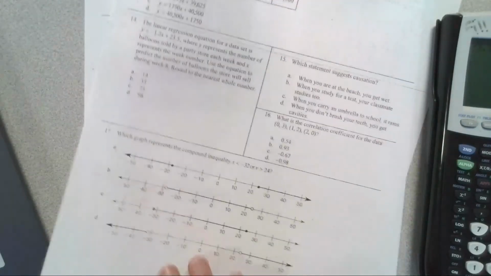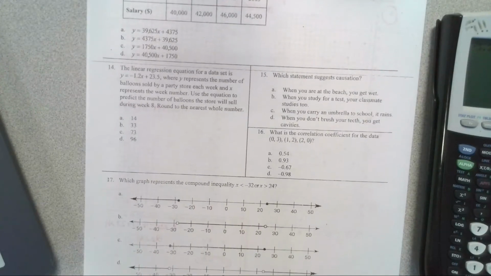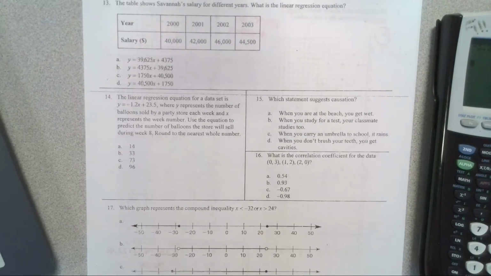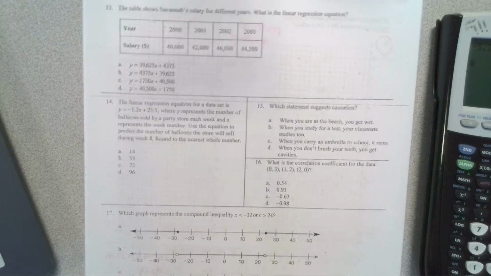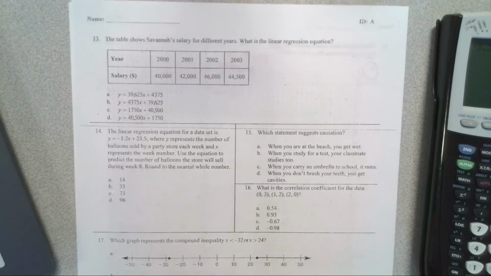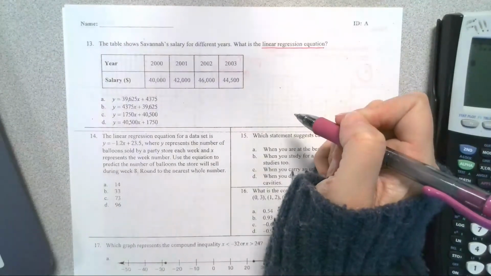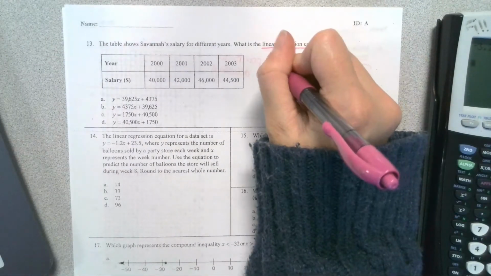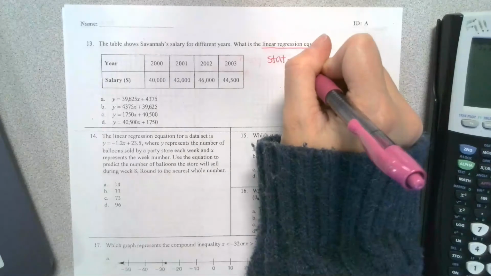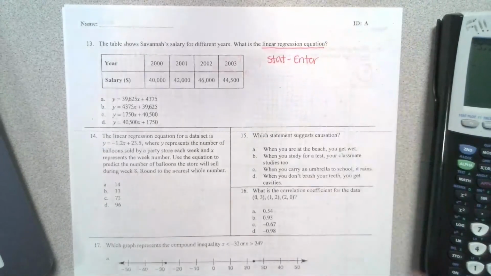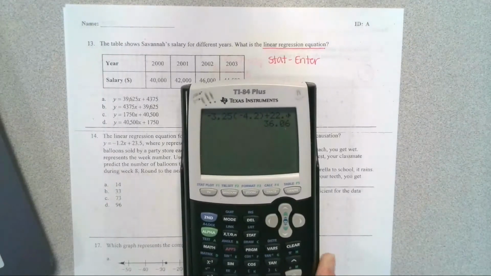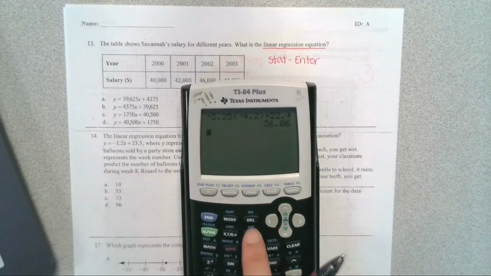13. The table shows Savannah's salary for different years. What is the linear regression equation? So, to do this, we need to hit stat enter to open up our table. So here's my calculator. Stat enter table.